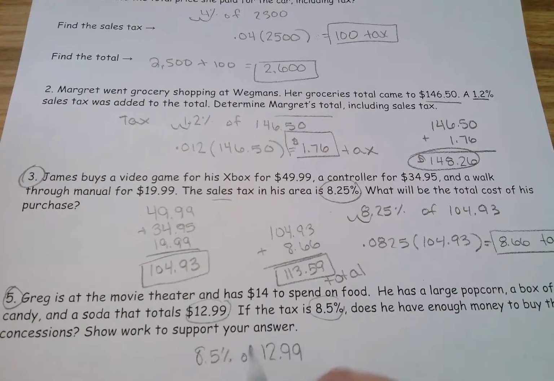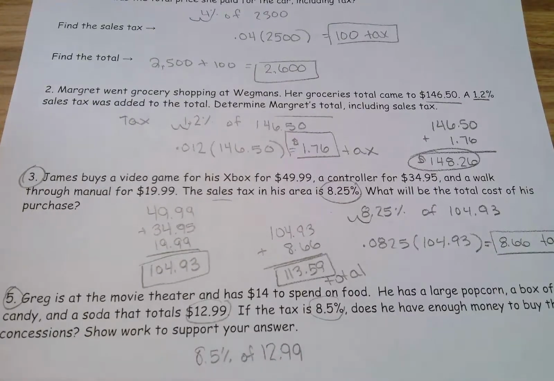So your job is to find 8.5% of $12.99. Figure out what the tax is. Once you know the tax, you can add it to your $12.99 and see if that's less than $14. If it's less than $14, he has enough money. If not, he unfortunately does not have enough money. All right, so I'm going to go ahead, pause the video. I want you to do number 5 for me, okay?